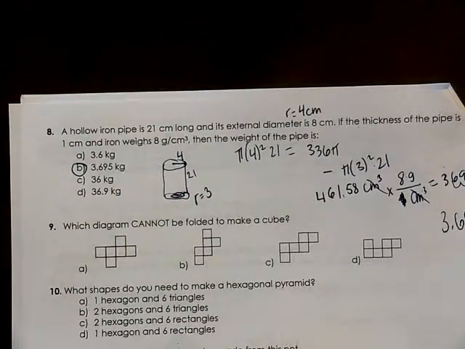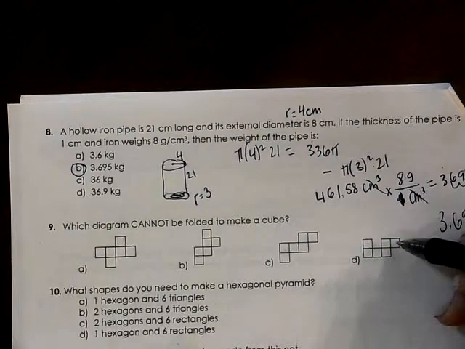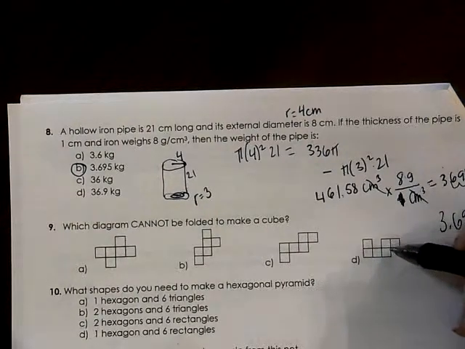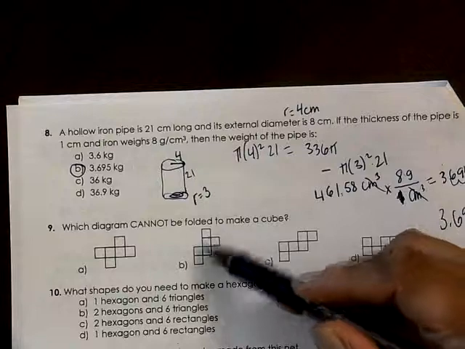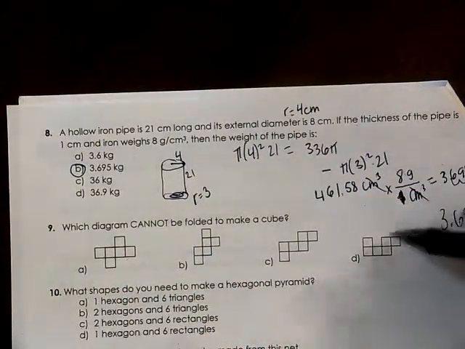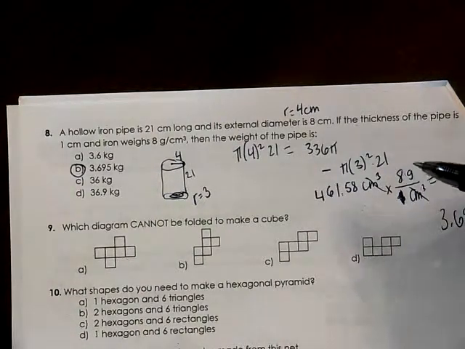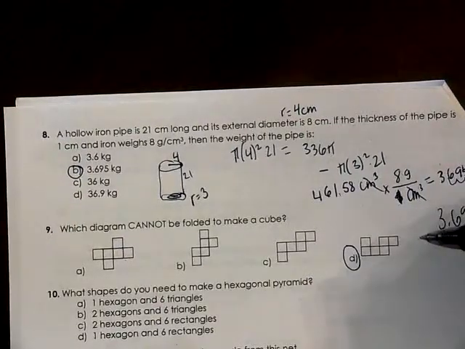Alright, number 9 says which diagram cannot be folded to make a cube, and so you kind of just want to try each of the examples out, or think about what the cube should look like to make sure it has enough of the squares. So in this one, 1, 2, 3, 4, 5, 6, all of these have 6, I believe. Yep. All of them have 6, but if I was to try to fold things together so that it would create a cube, I don't have any parallel bases in order to do that. So that's why the correct answer would be D, because there's no parallel bases to help you connect those to make a cube.